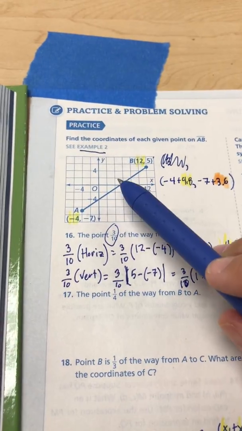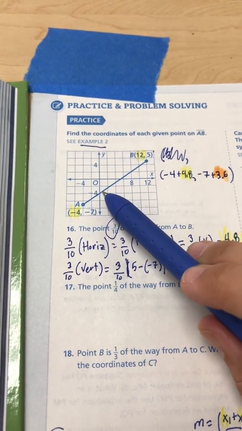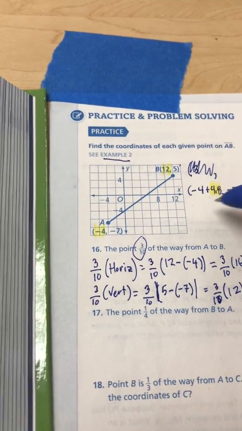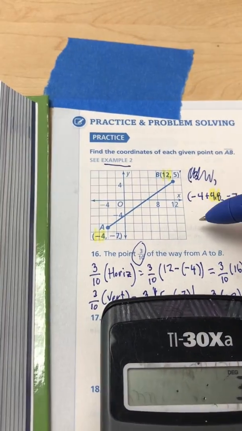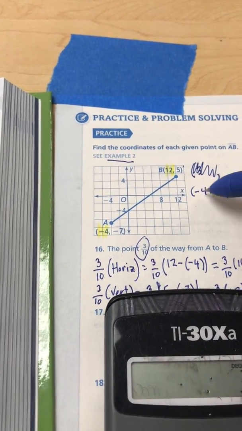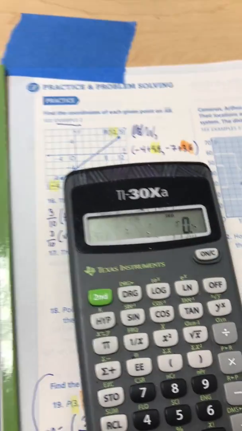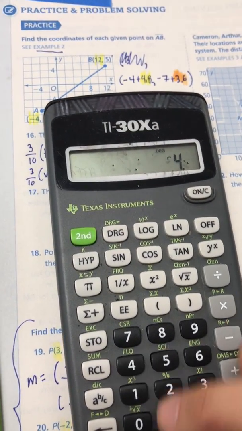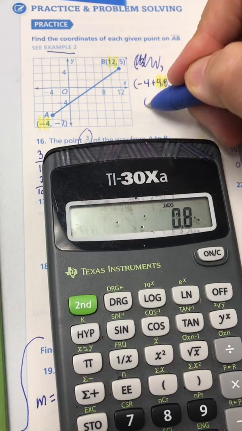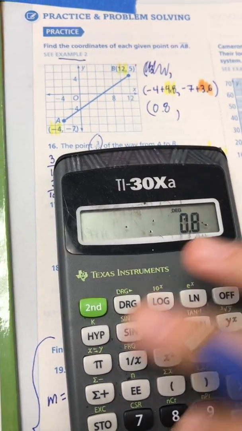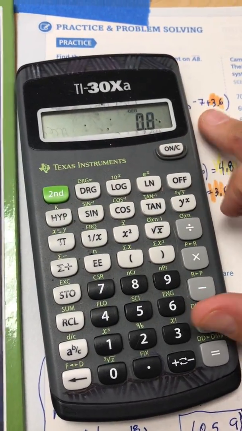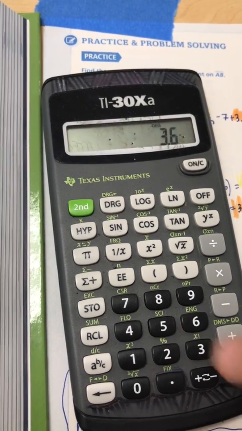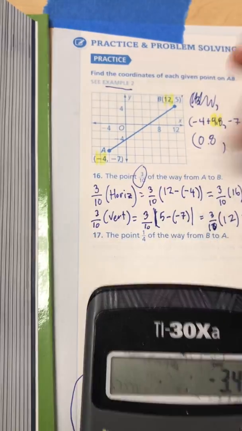So I think you're noticing, wow, this is a lot of work. I think eyeballing it 3/10 of the way there is going to be pretty accurate, but let's check. And I would take that over the math too. Totally cool. So our number 16, we're almost done here. It says take the number, so -4 plus 4.8. I get the number 0.8. Okay. Then for my Y value, I get the number -7 plus 3.6, -3.4.